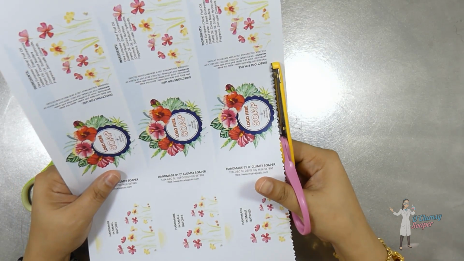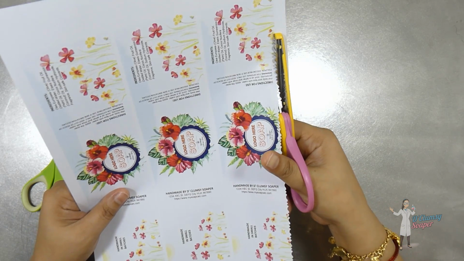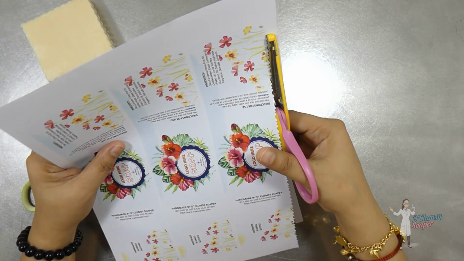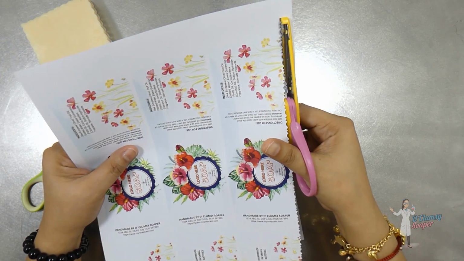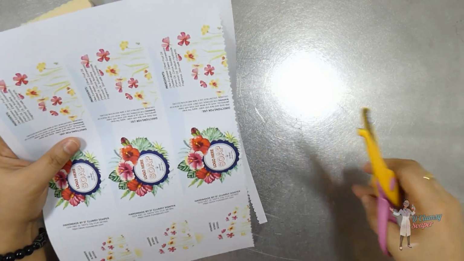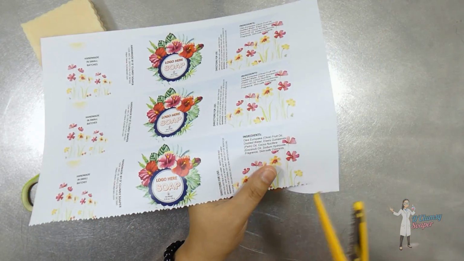Here is the template. We can have 3 labels in 1 letter size cardstock. I just printed this on A4 bond paper just to show you how to do it. So we just need to cut this.